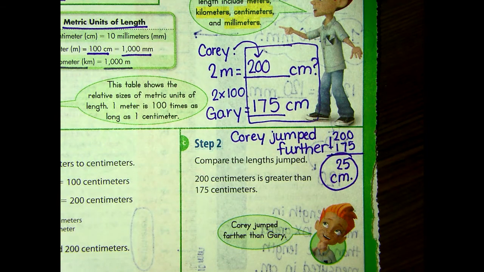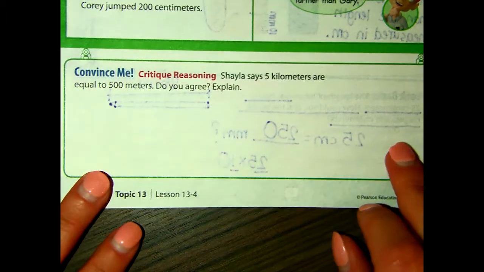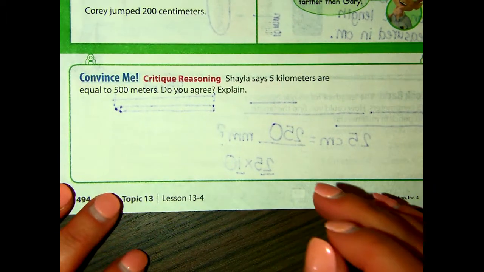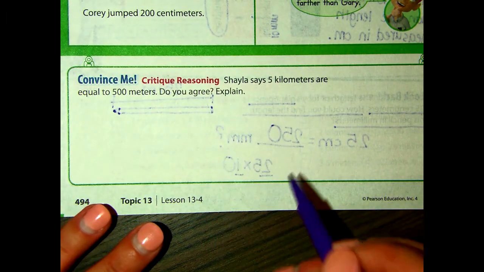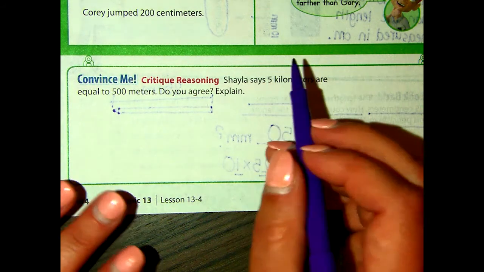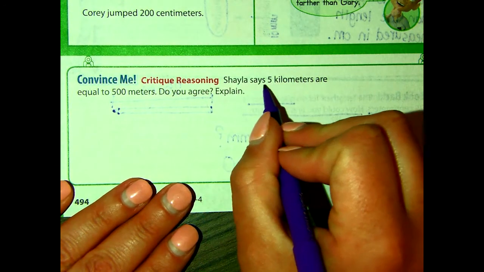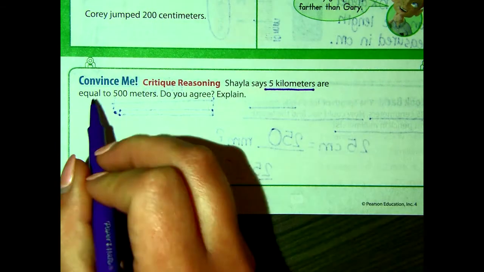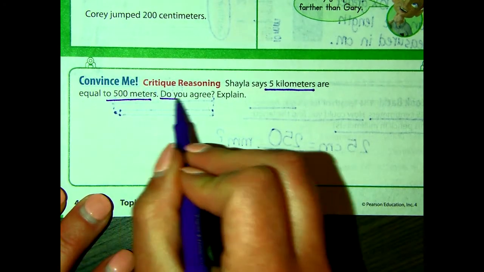Let's look at right down here at the bottom of page 494. Sorry for the writing that's kind of coming through. Hopefully you can read this okay. Shayla says that 5 kilometers are equal to 500 meters. Do you agree? And explain.